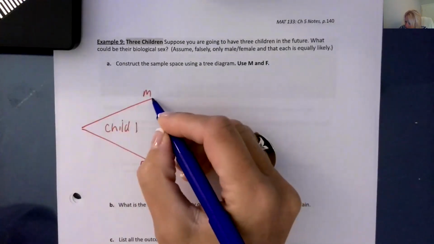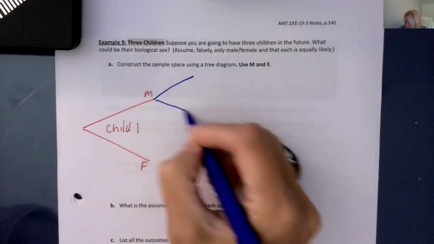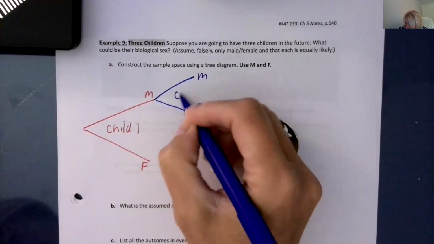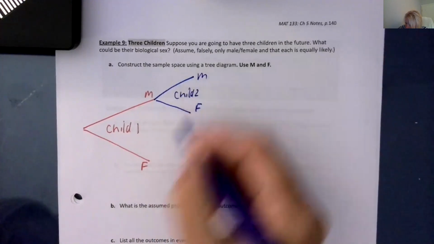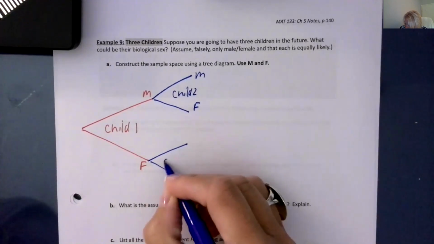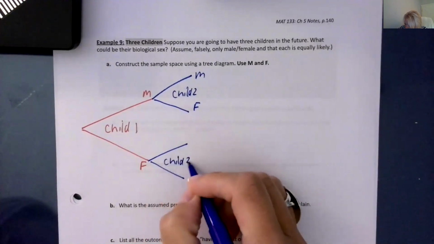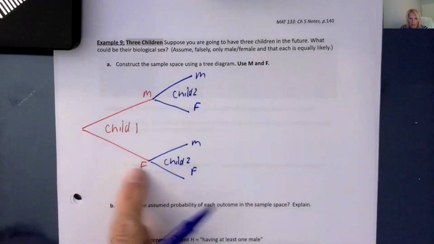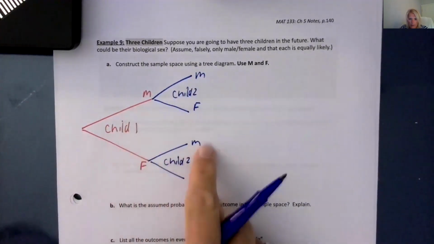The second child could also be male or female. Male and female. So far we could have 2 males, 2 females, or combinations, right?